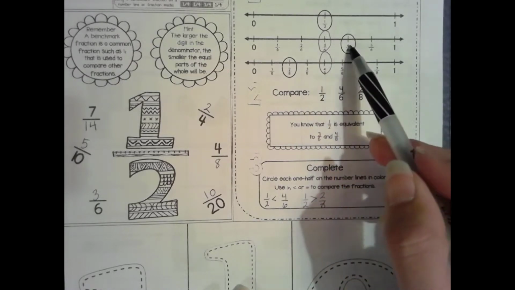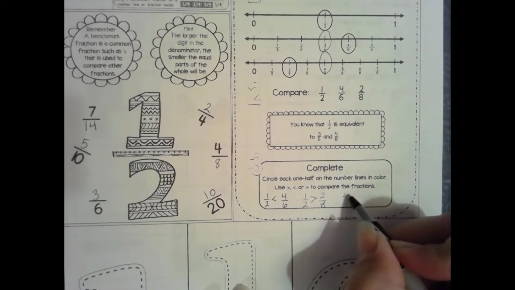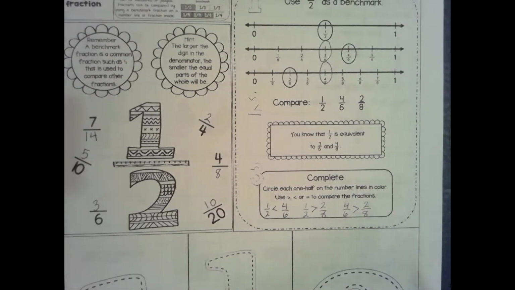And since this is greater than a half and this is less than a half, that means 4/6 has to be greater than 2/8. So we're using just that reasoning without having to do any multiplying.